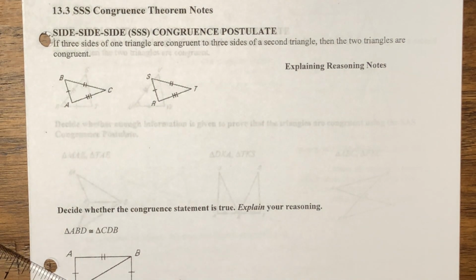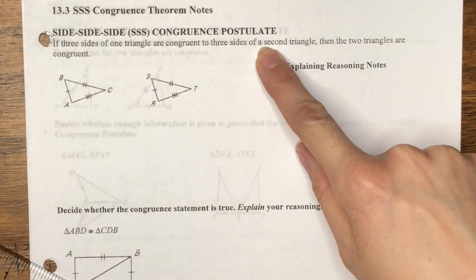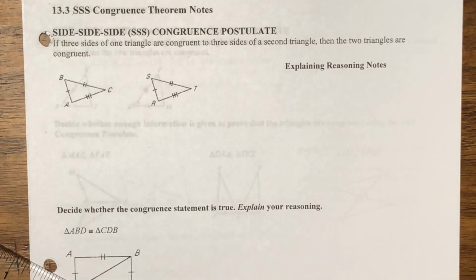Hello everyone. Today we're going to talk about triangle congruence. Today we're going to look at the side-side-side congruence postulate. If you were in my class last year, we actually covered this. So it's review. You're going to be going through 4 different congruence postulates over the next couple of days. I think we only did maybe 2 or 3 of them.